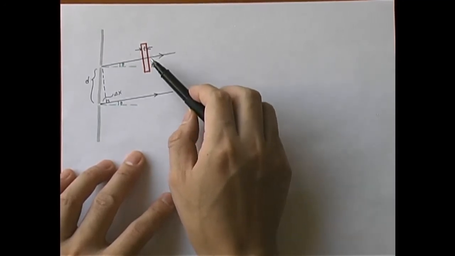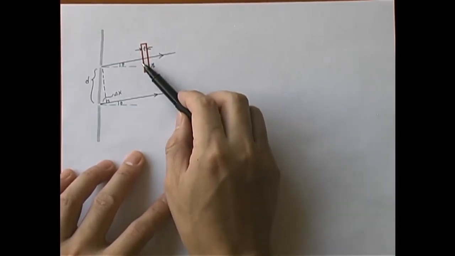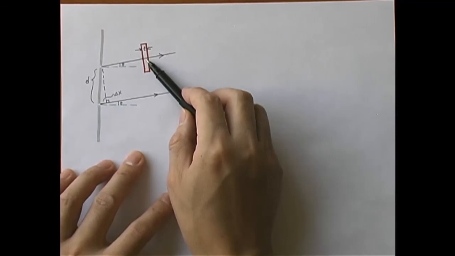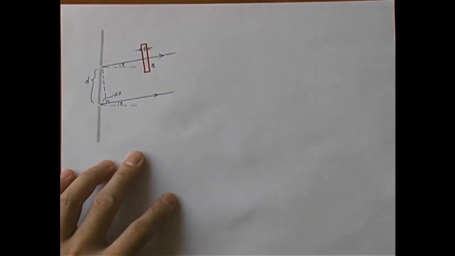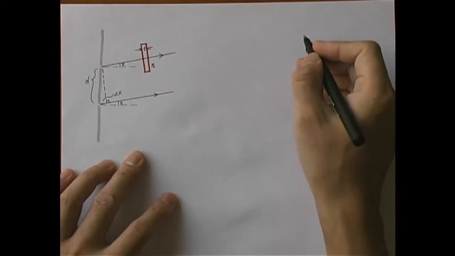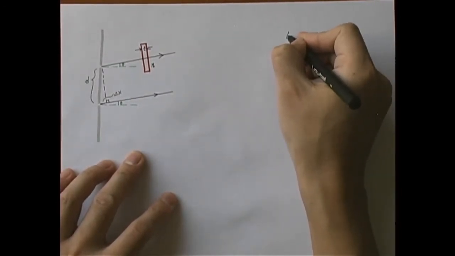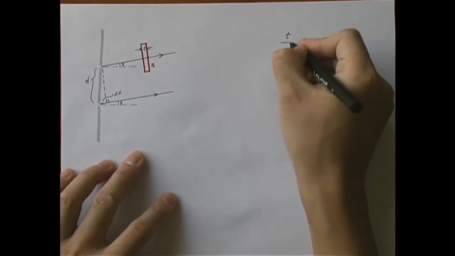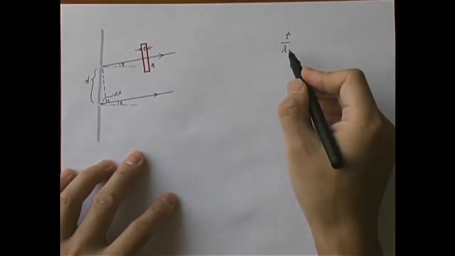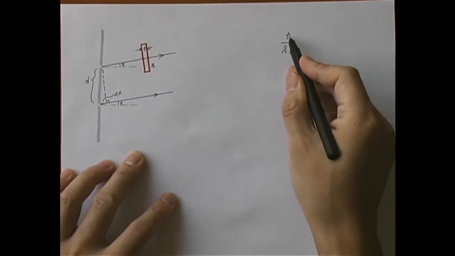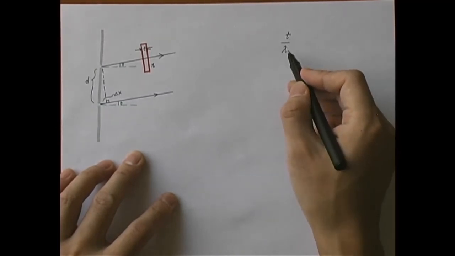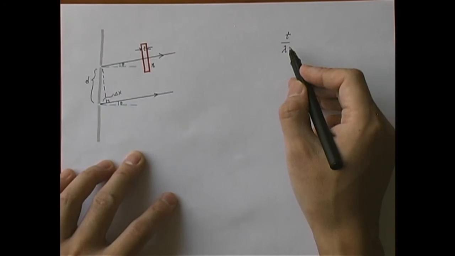It would travel T over lambda wavelengths, right? T over lambda inside. And the phase difference would then be T over lambda. Here, lambda is the wavelength in vacuum. T over lambda is the extra number of wavelengths traveled, and with each wavelength traveled, the phase difference is 2 pi.